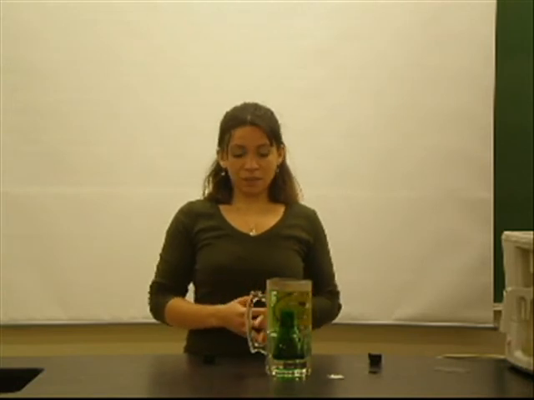The reason why it does that is because the water outside of the flask is much less dense than the water inside the flask, which is colder and therefore more dense. So that's why it will remain inside.